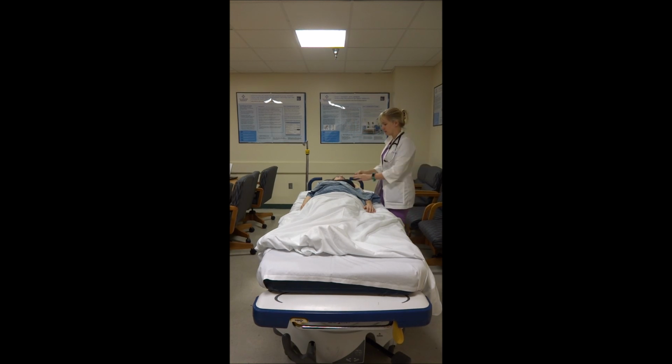I'm going to palpate on the left midclavicular line right here, right where her apical pulse is. It's a very gentle pulse. It's not throbbing or bounding, which is normal. I'm going to assess and compare it with the carotid. They're equal and they're rhythmical.